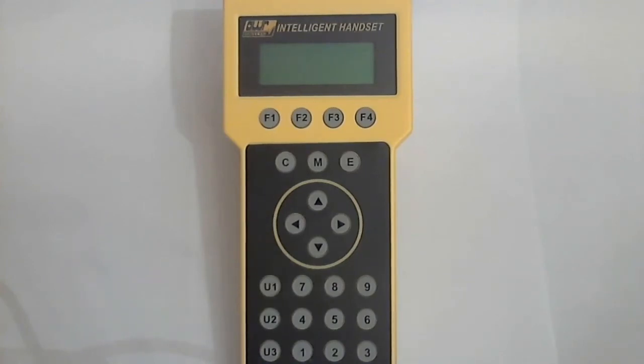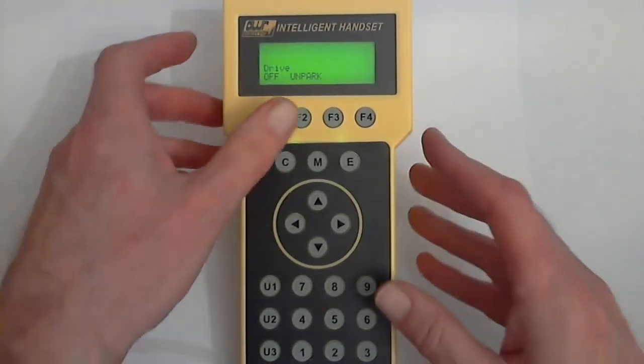The Intelligent Handset user menus. I'm going to take you through the menus that you usually use in an observing session. The handset is connected to a drive box, so we will power it up. The telescope is currently parked, so we will unpark it.